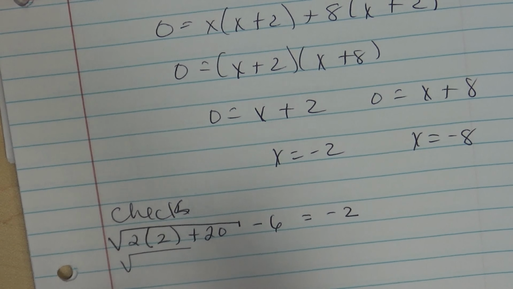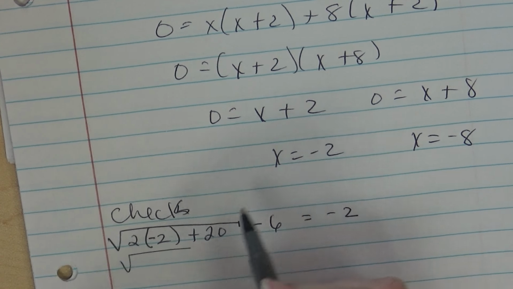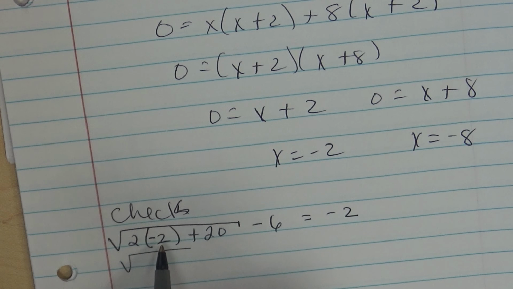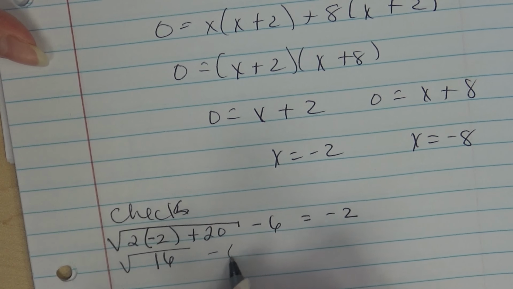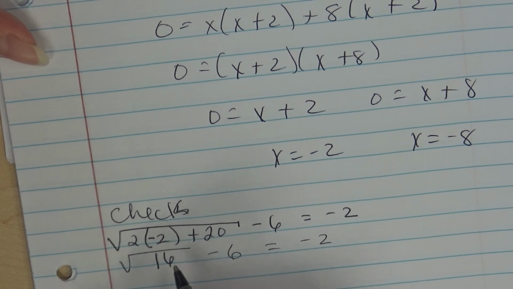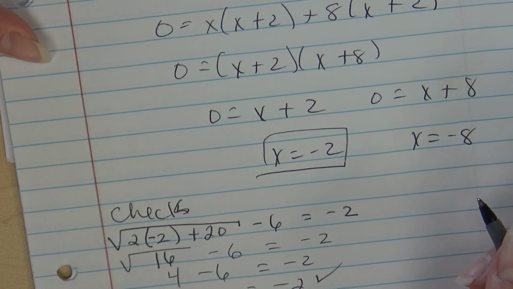Something's not right. What did I do? 2 times 2. Oh, it was negative 2, excuse me. Okay. So 2 times negative 2 is negative 4. Negative 4 plus 20 is 16. And then minus 6 equals negative 2. Square root of 16 is 4. 4 minus 6 is negative 2. That checks, so x equals negative 2 is an answer.